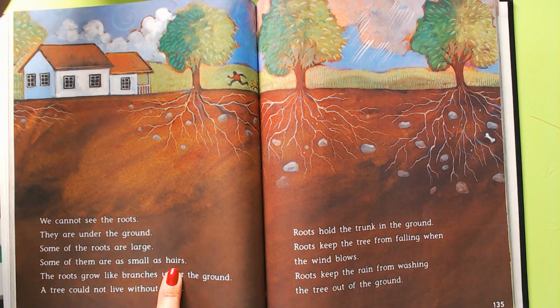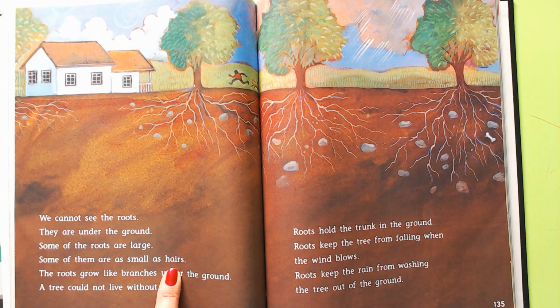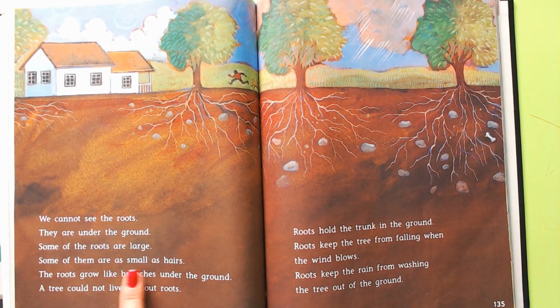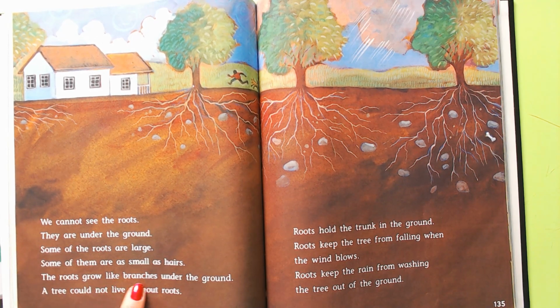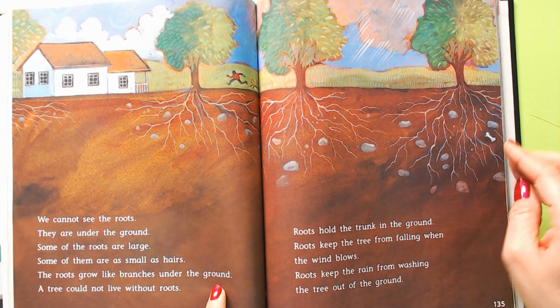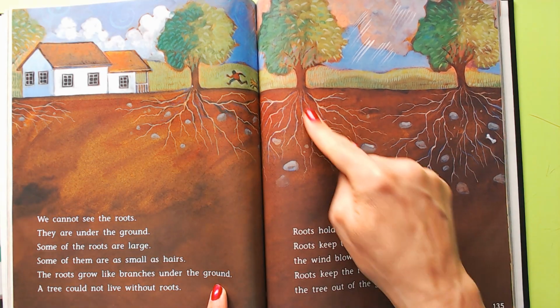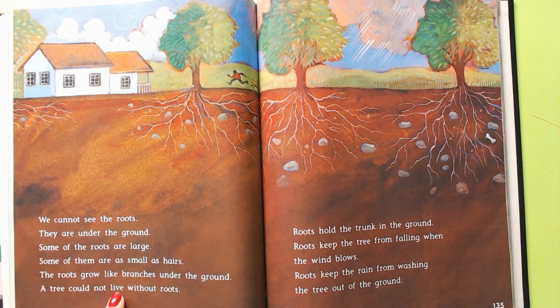So when he said small as hairs, do you think that means that the roots are thick? Or do you think that means that the roots are thin when they're small as hairs? Yes, they're thin. The roots grow like branches under the ground. That's right, they sort of do look like branches under the ground. They're sort of like the shape of the tree above the ground. A tree could not live without roots.